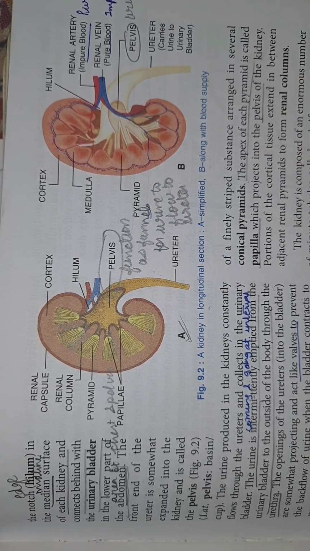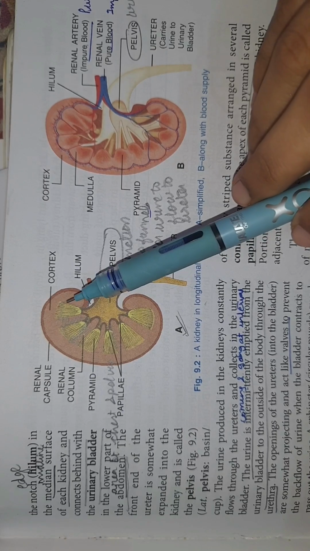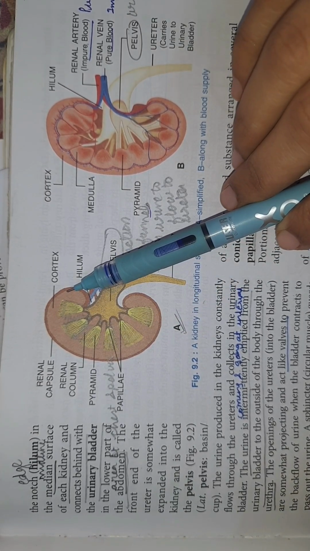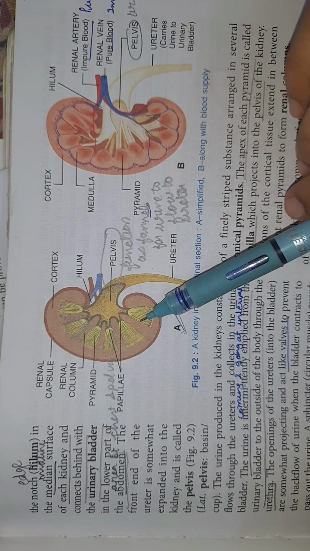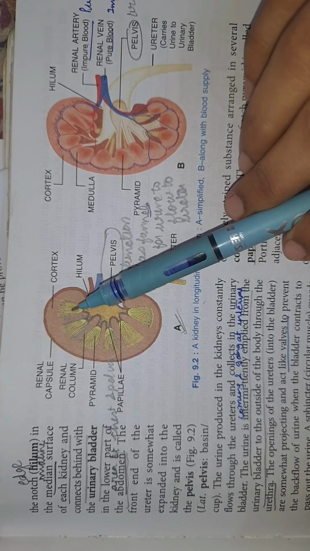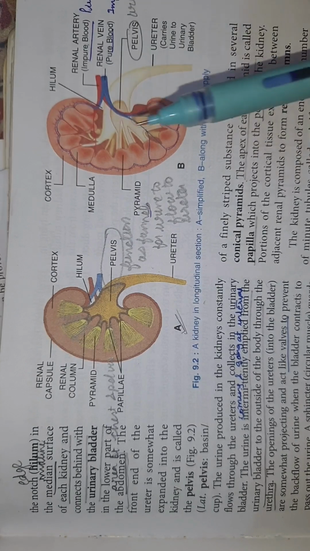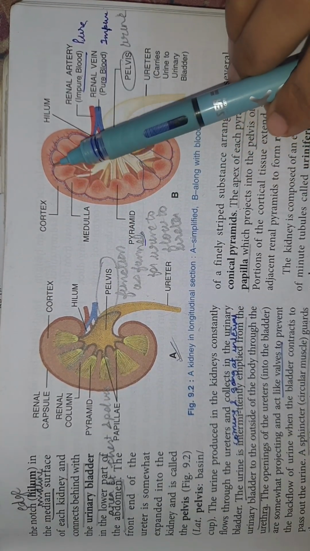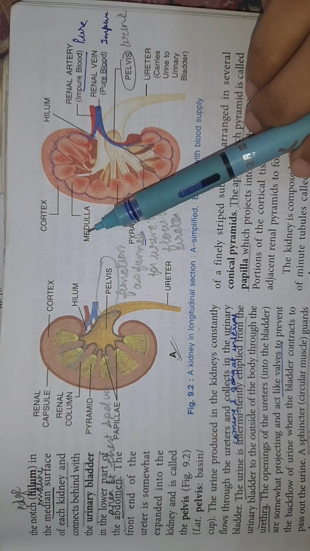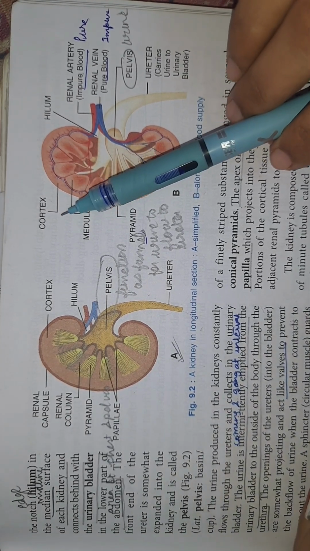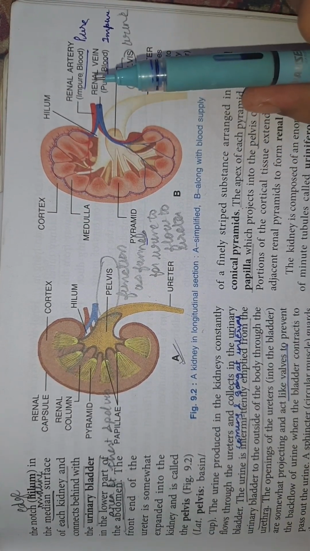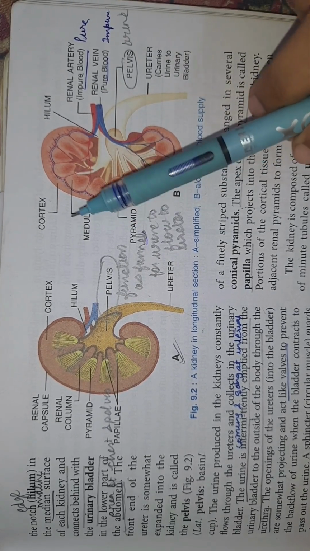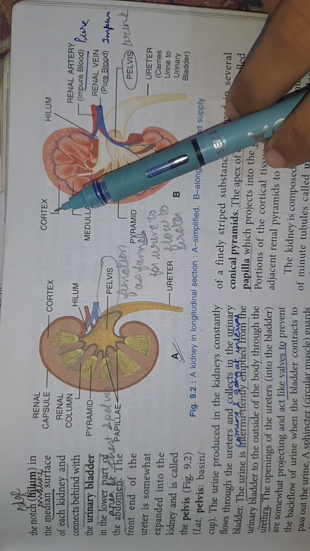Okay, so you can see it has got two regions. One is this region, right, which is a little darker, and it is called cortex. This darker region is called cortex. And the lighter portion is called medulla. This you have to remember, kidney has got two sections, one is a light region, one is a dark region. The lighter one is called medulla, and the darker one is called cortex.